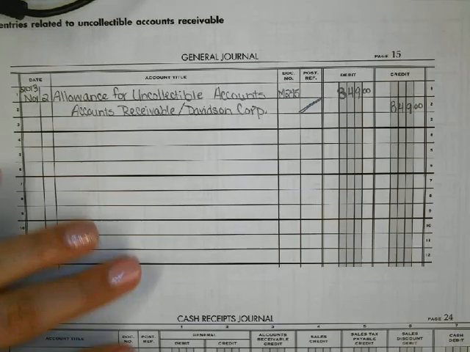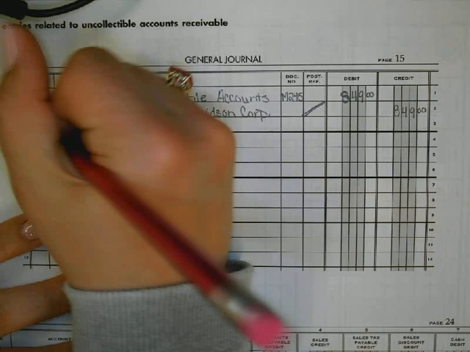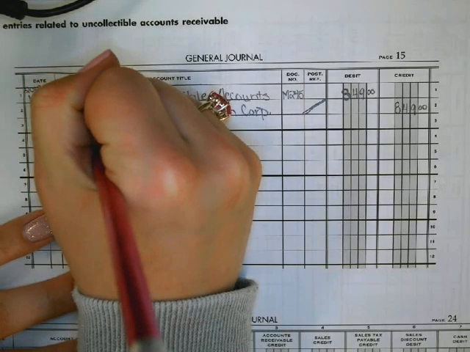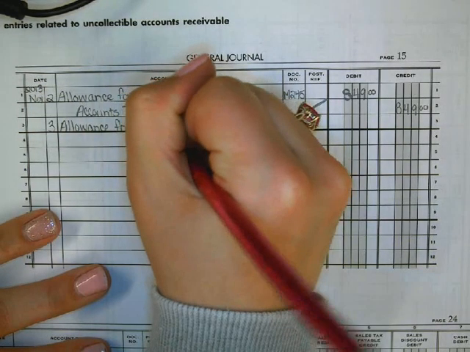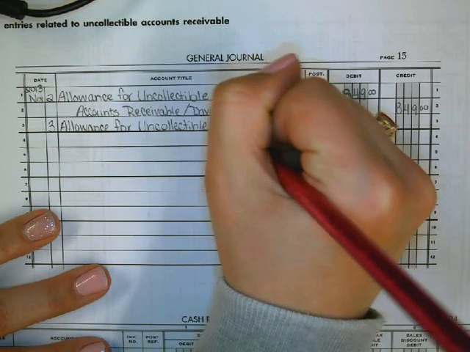November 3rd, we wrote off JGS Industries past due account as uncollectible for $2,488, and this was Memorandum 247. What are we doing here? Same thing, except it's a different account this time that we're writing off. So it's November 3rd. We're going to take that money out of the allowance that we have set aside. This is Memorandum 247.